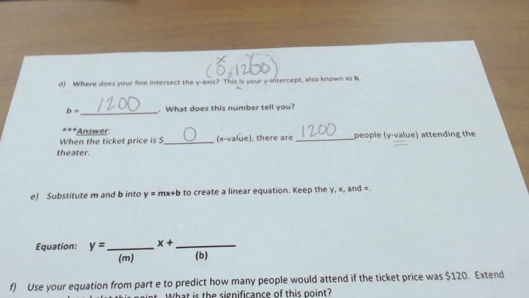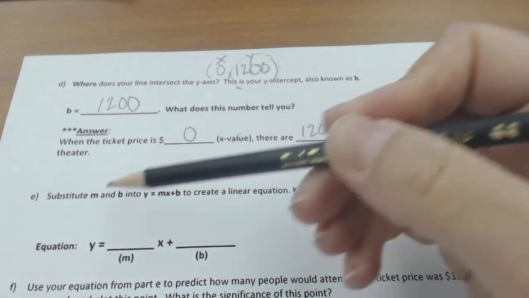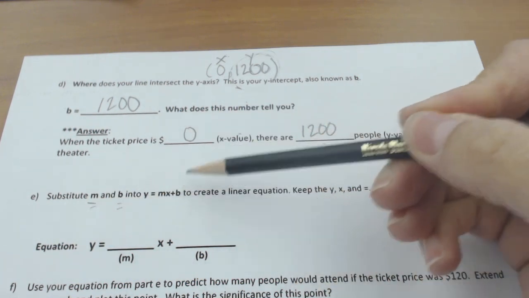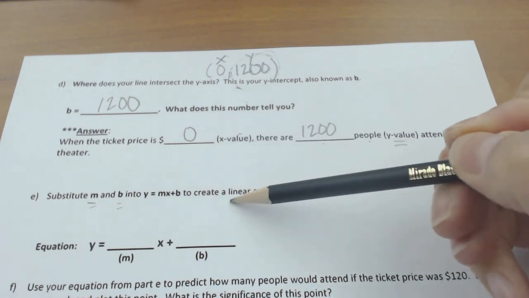So let's write an equation, which is next. Substitute m and b into y = mx + b to create a linear equation.